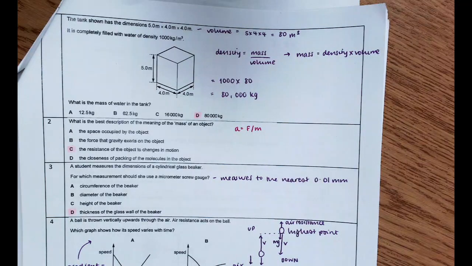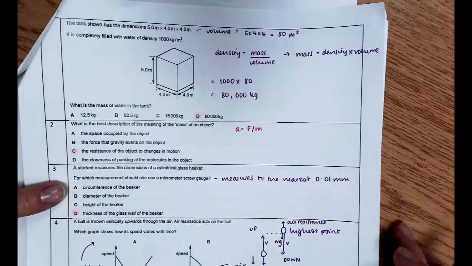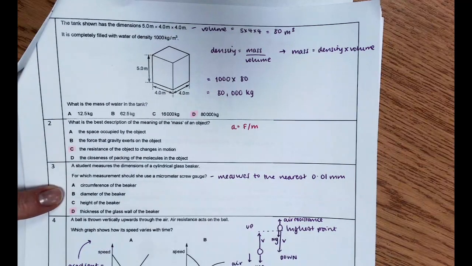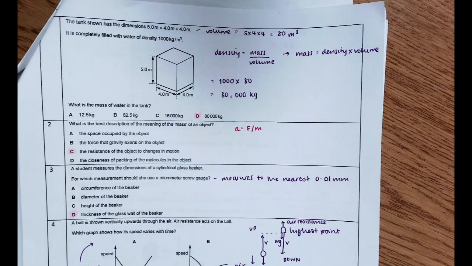So it wouldn't be appropriate to measure the circumference or the diameter of a beaker. They're generally about 10 centimetres, aren't they? So for diameter, it's not going to be useful for those. The height of the beaker, again, not useful. So you're going for something that's very, very small, so the thickness.